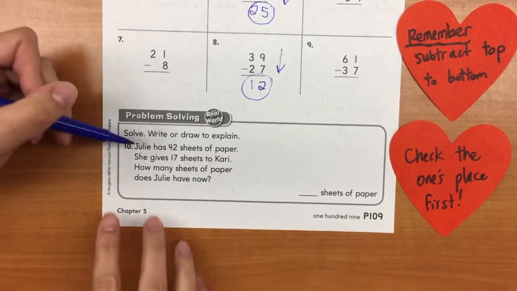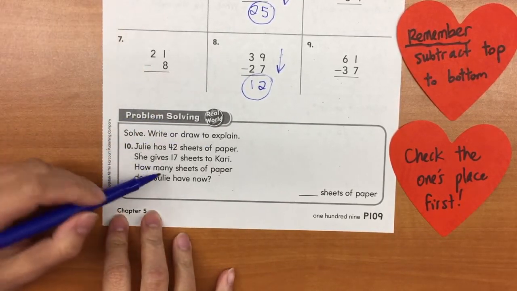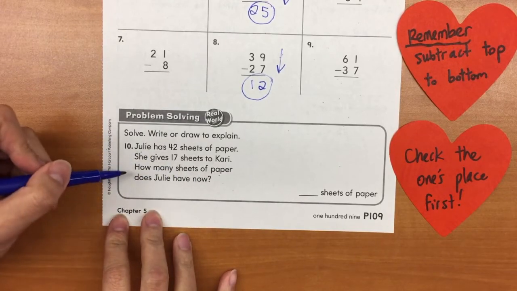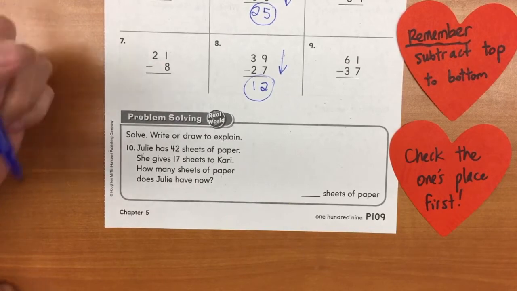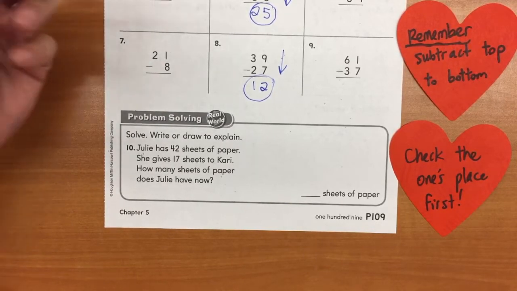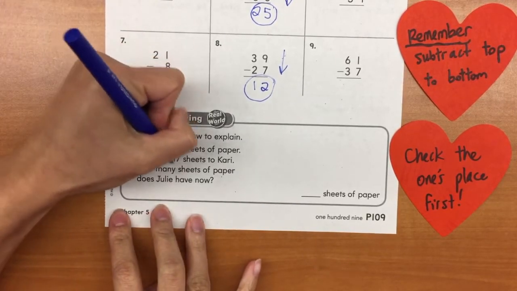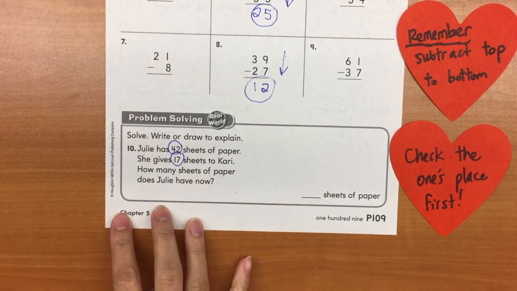Let's look at number 10. Julie has 42 sheets of paper. She gives 17 sheets to Carly. How many sheets of paper does Julie have now? For your children, I've really been trying to remind them, first of all, circle the important numbers. We have here 42 and 17. Those are great numbers to start off with, okay?